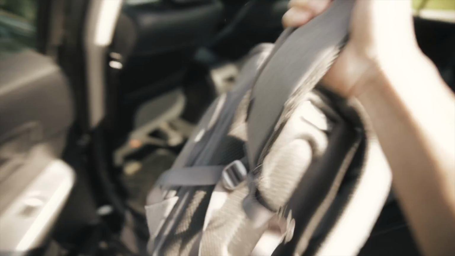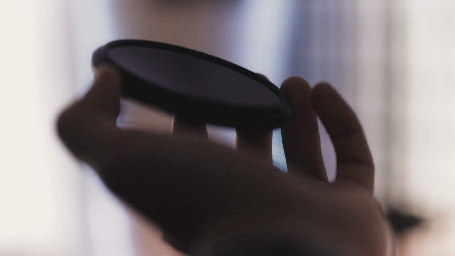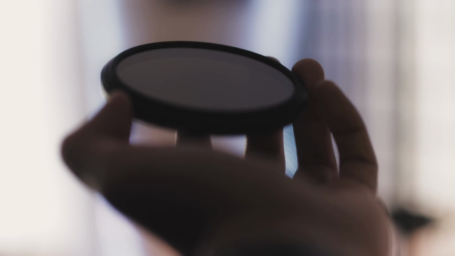So speaking of traveling, that's something where variable NDs come in super handy. The reason why is because you may be in a situation where you need to be packing lighter. You won't have enough room to even carry around a couple of small solid NDs. So having one larger variable ND as well as step-up rings will be able to save you time, also save you space in your kit. But when considering using variable ND, you need to take into consideration two things.